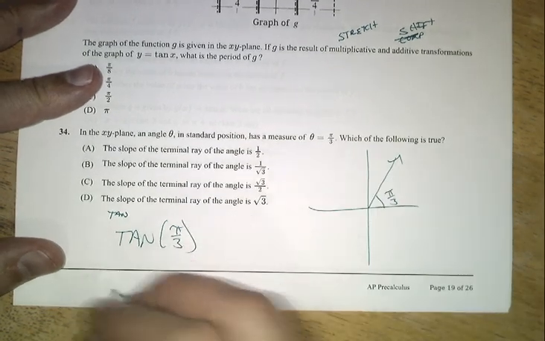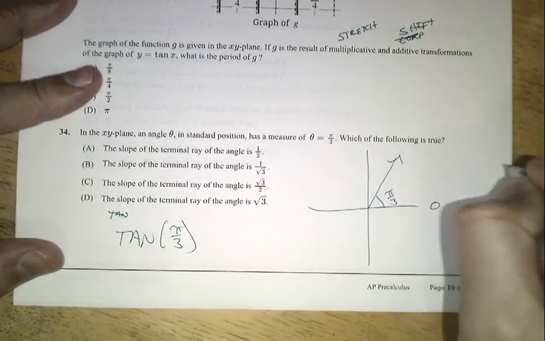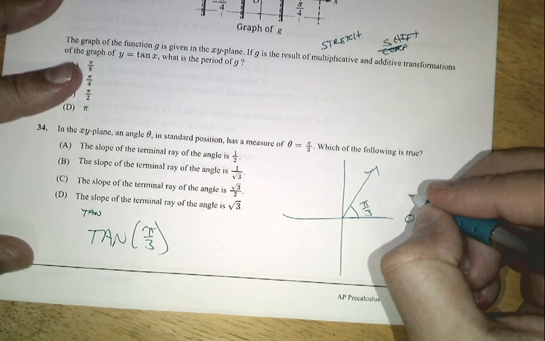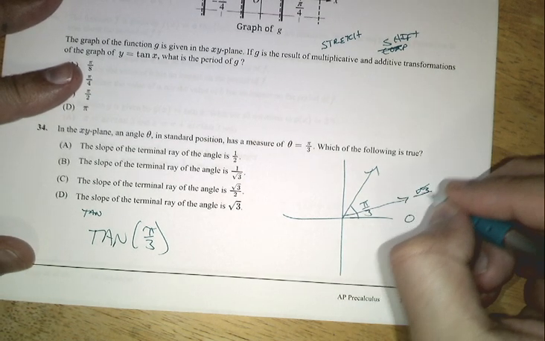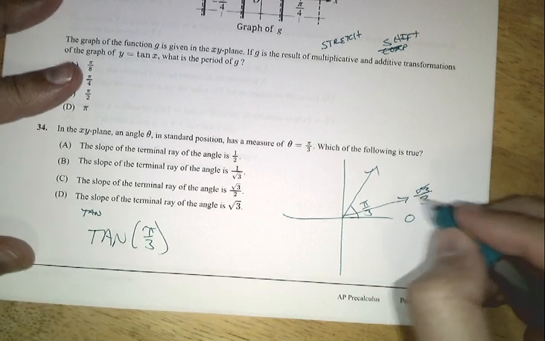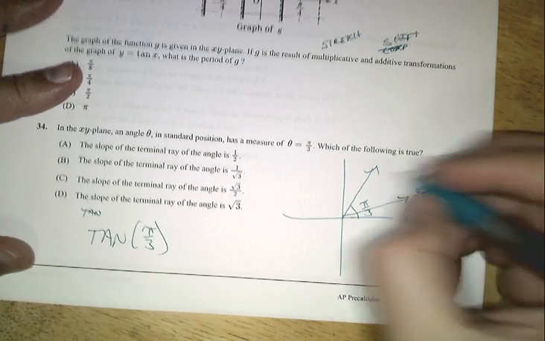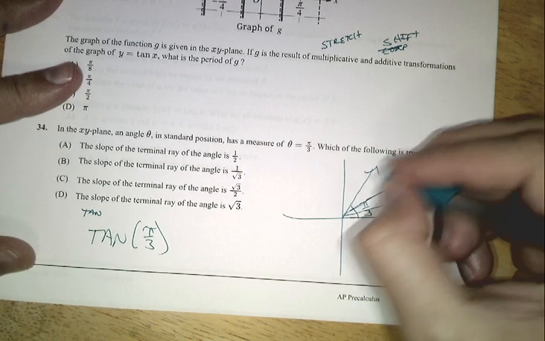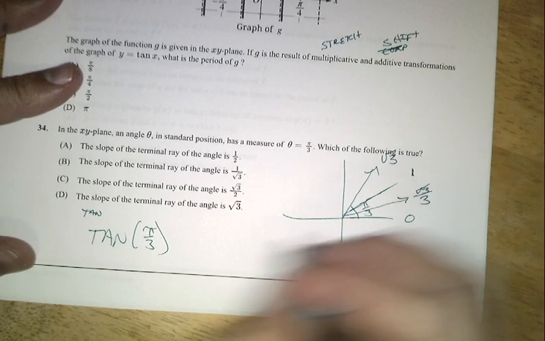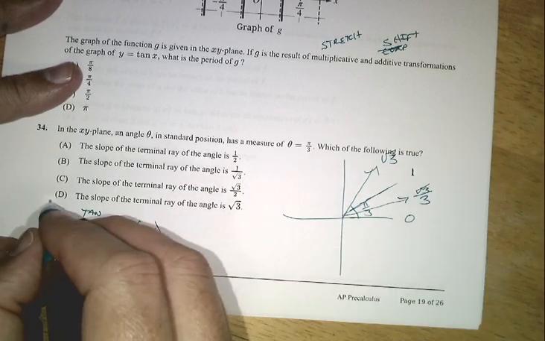Our tangent values are going to be 0. This one, pi over 6, is root 3 over 3. It's 1/3 of root 3, which is smaller. I'll show you this in a minute. This one is 1, and this value is root 3. So it should be the square root of 3.